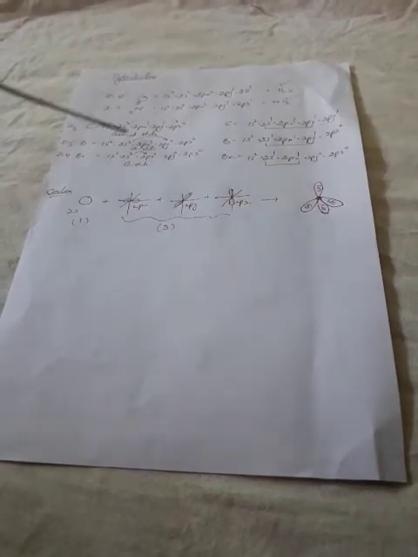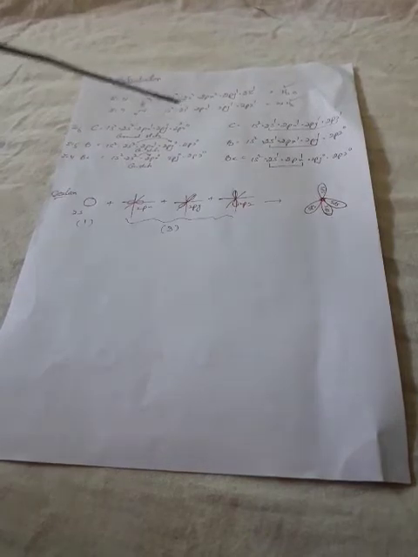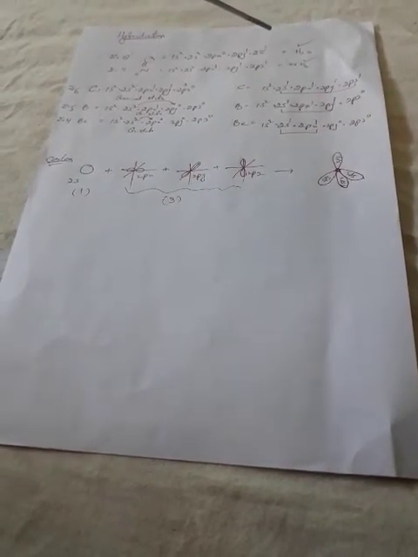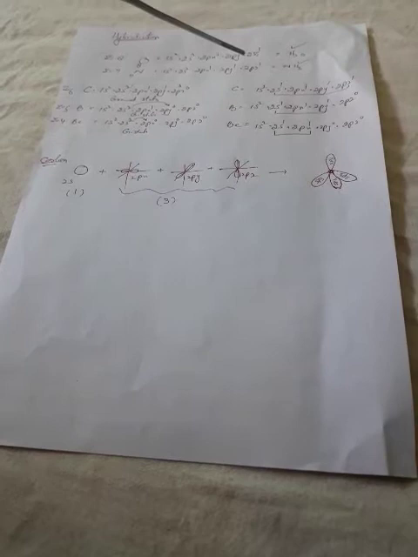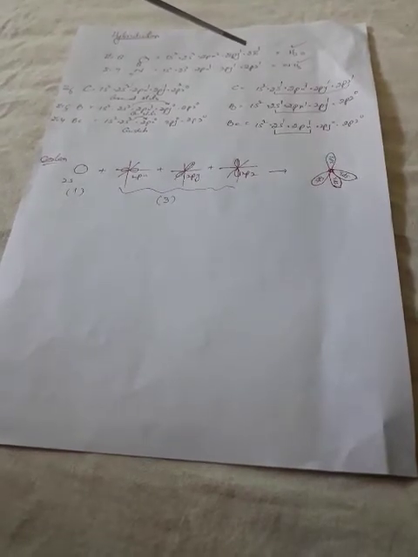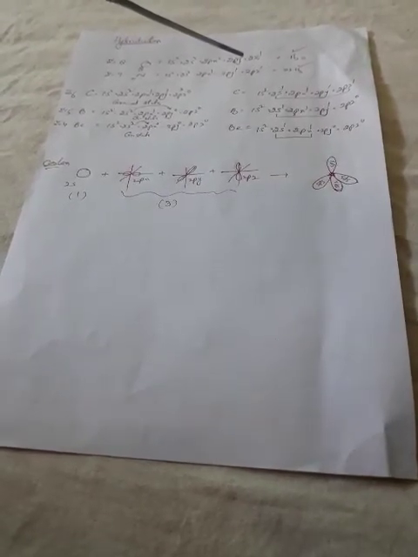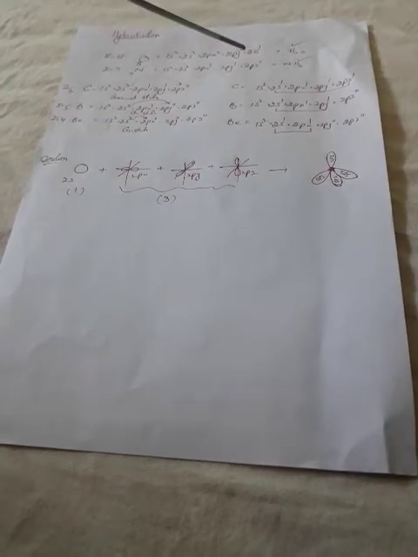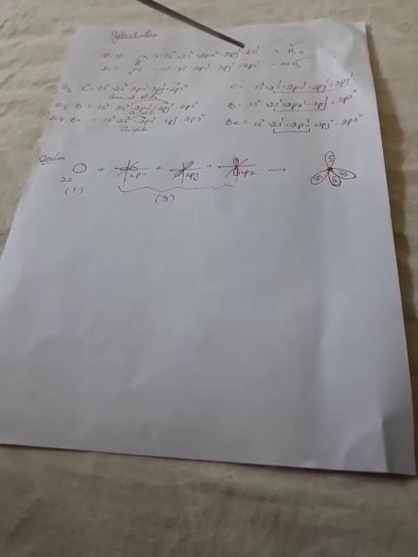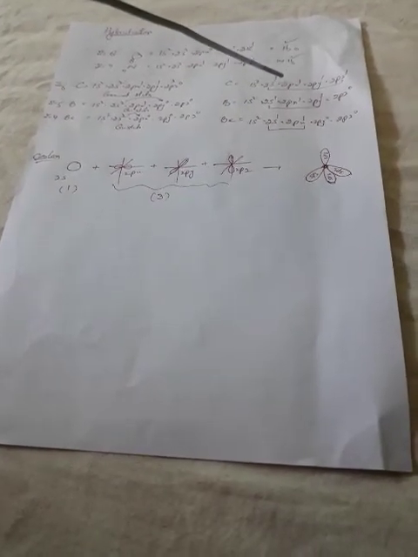We have got 2s1, 2px1, 2py1 and 2pz1. This is in excited state. Now this is the ground state. Now these four half-filled atomic orbitals of carbon atom merge together, mix up and reshuffle their energies to form an equivalent set of four hybrid orbitals of same shape and energy. They are called sp3 hybrid orbitals.